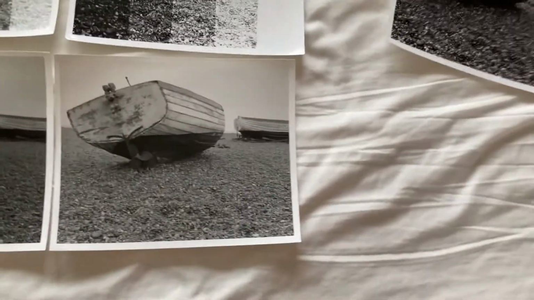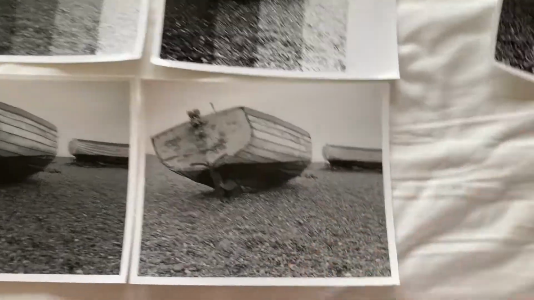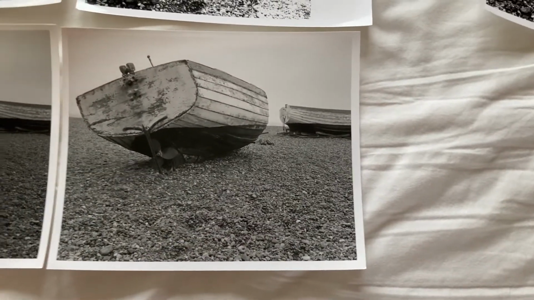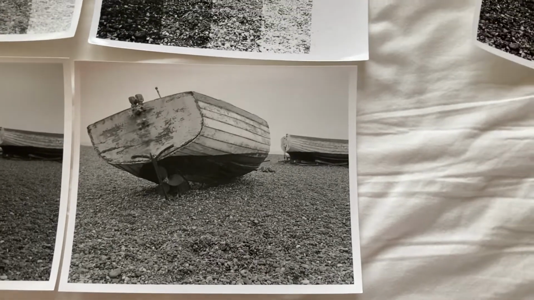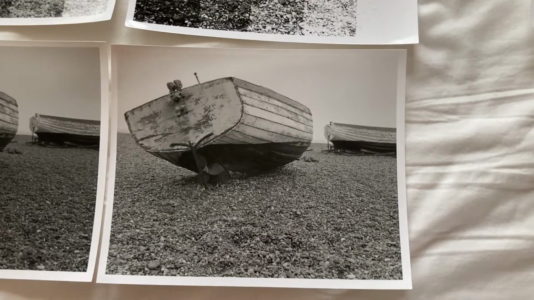So with the split grade print, this one here, what you effectively do, you expose half the time of the print under grade 5.